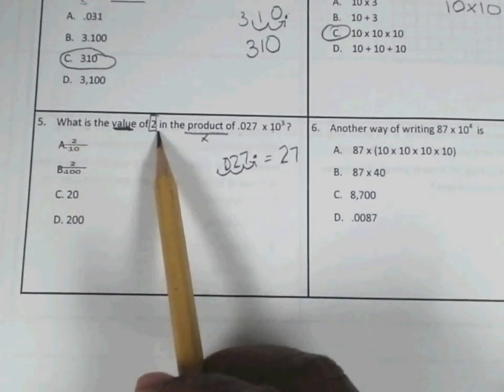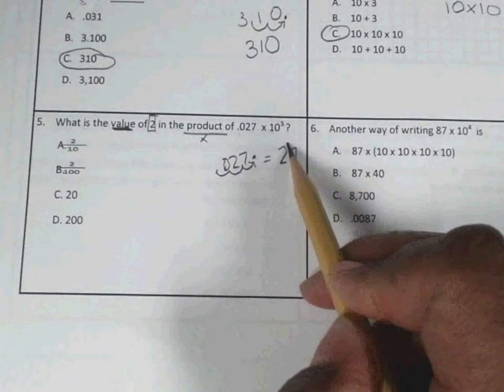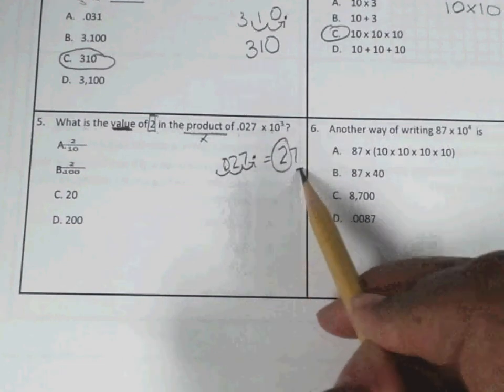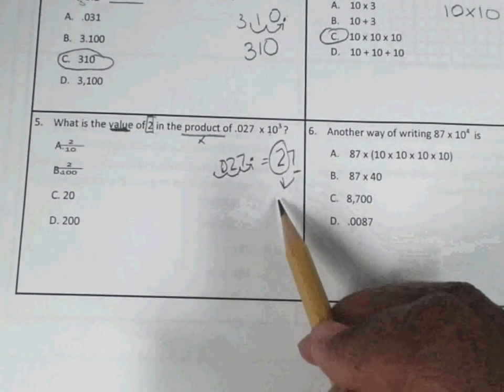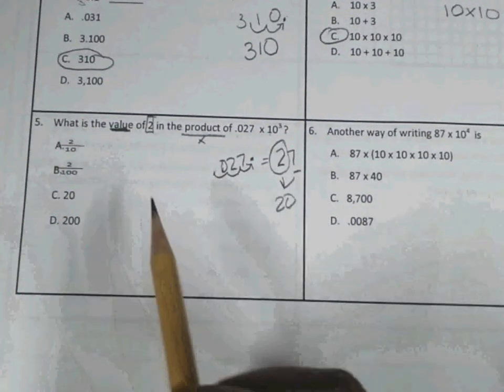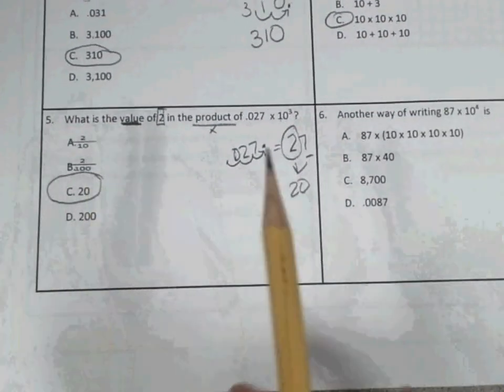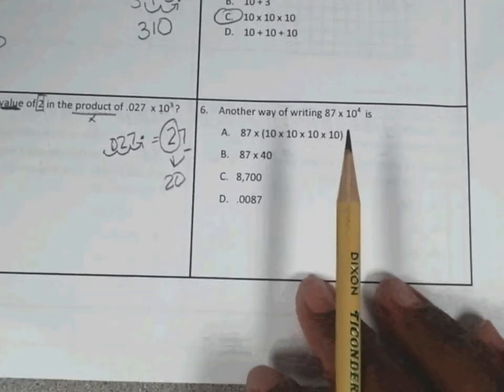What is the value of the 2 in the product? So this is the 2. And looking at the place, it's not in the 1's place, it's in the 10's place. So what's the value? It would be 20. 20 is the value, and that would be the correct answer.